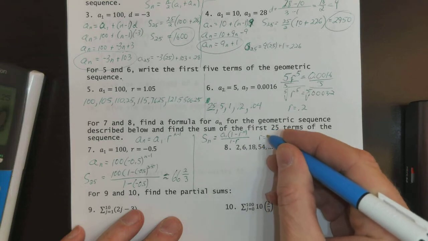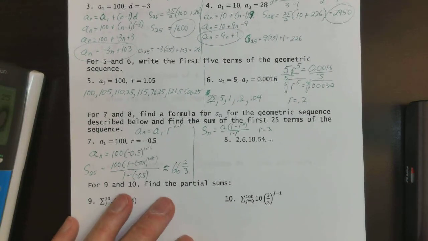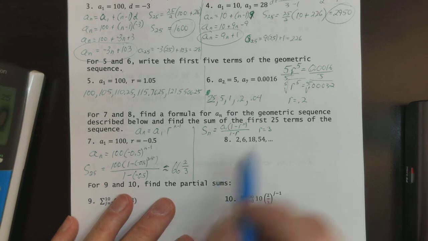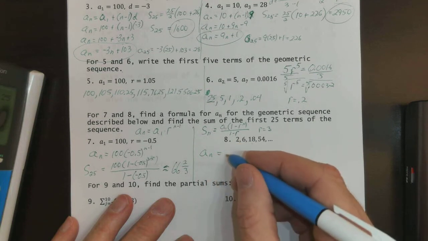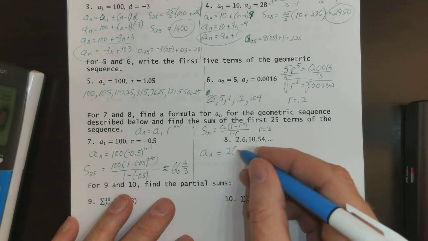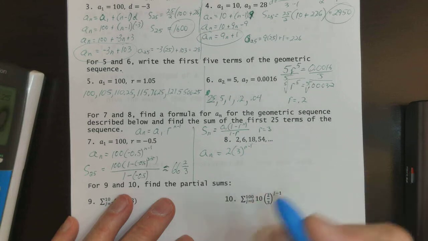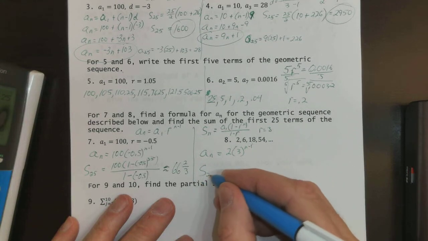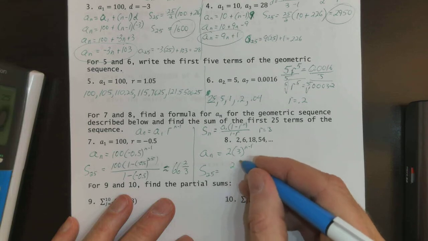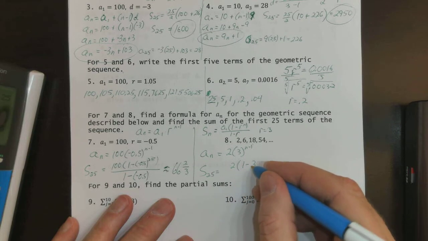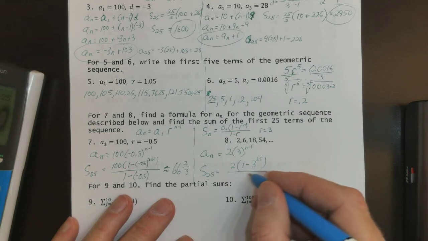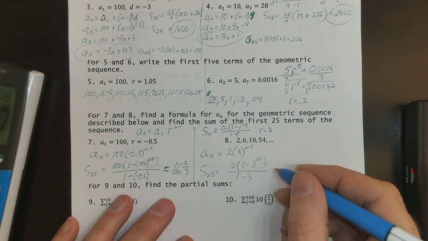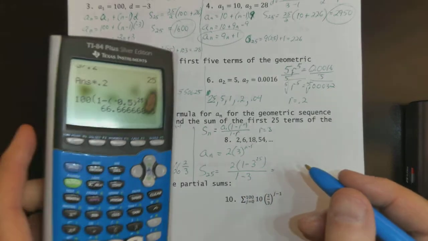Here, R is 3. Now I saw some people do this problem, and it's a really big problem. I mean, the answer is really big when you get the sum. Now, as far as writing the formula, the first term is 2. You go times 3 to the n minus 1. Now, the sum of the first 25 terms, we're going to take 2 times 1 minus 3 to the 25th power, which is a really big number, over 1 minus 3. So I'm going to divide by negative 2 on that one.